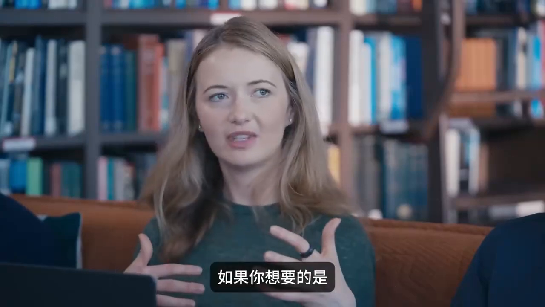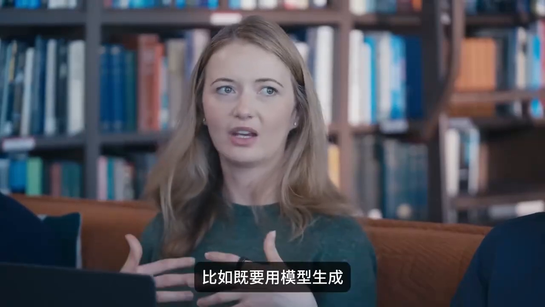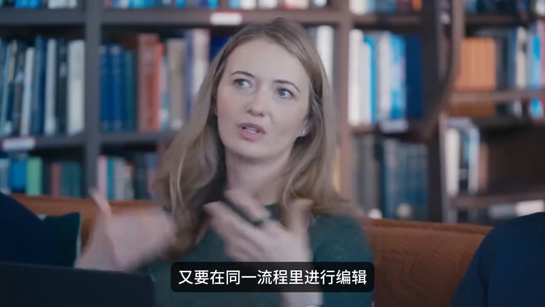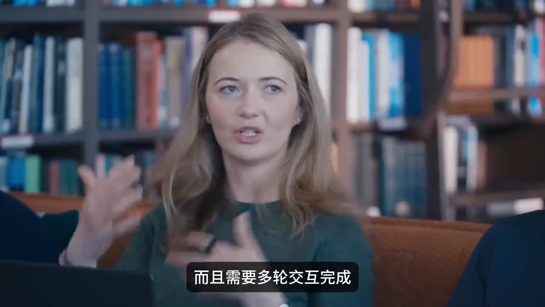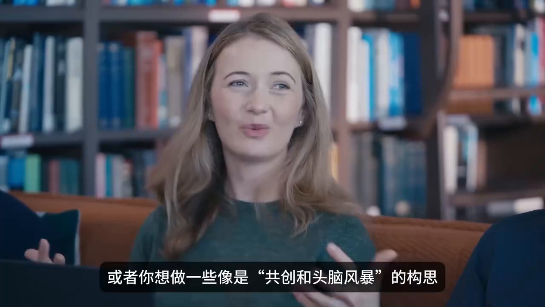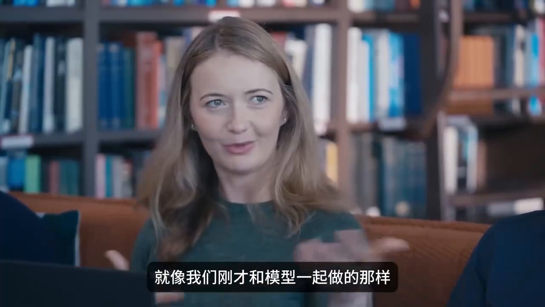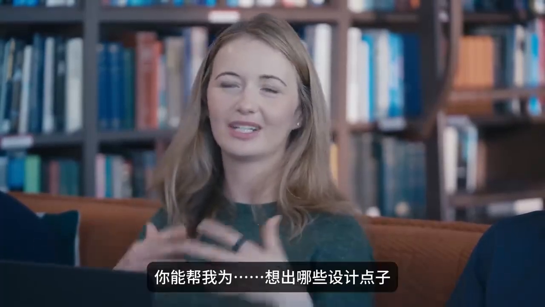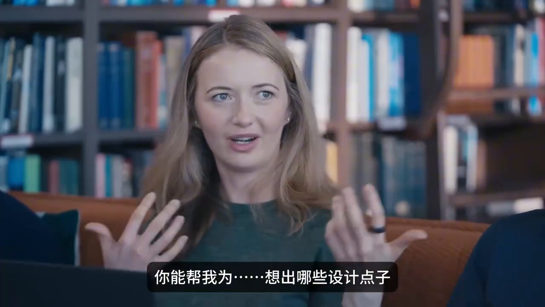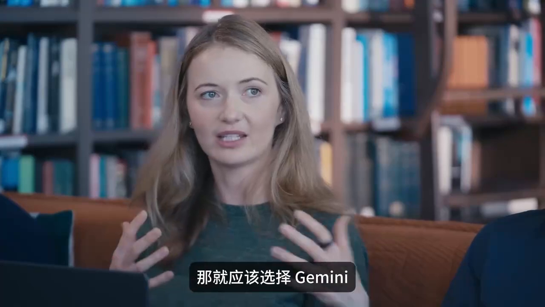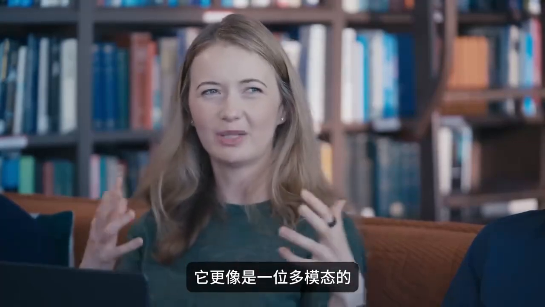If you want some of these more complex workflows where you want to generate with the model, but then you also want to edit in that same workflow across multiple turns, or you want to do some of this ideation, like we were doing with the model, of what design ideas could you help me come up with for my room or this library, then Gemini is the place to go, right? So it really is that more multimodal creative partner where it can output images, it can output text.